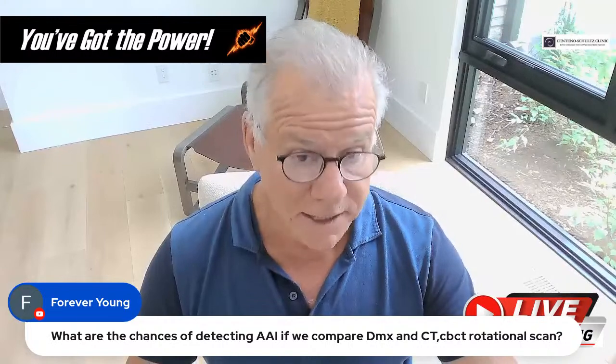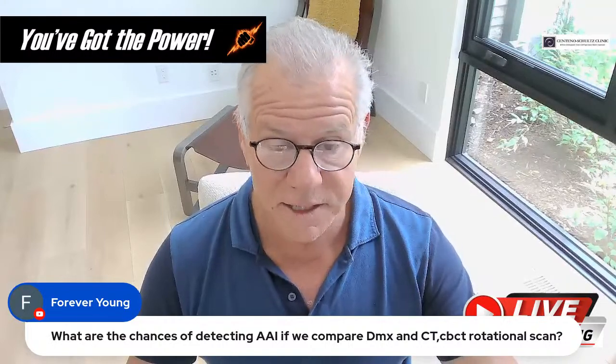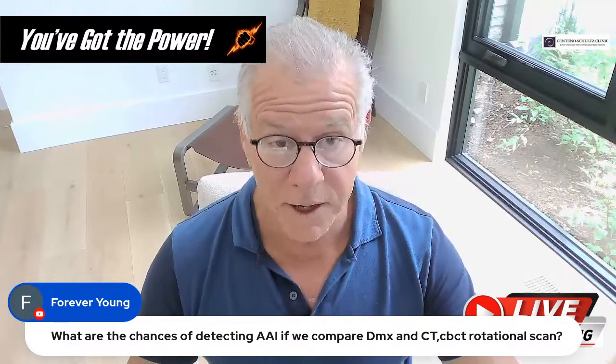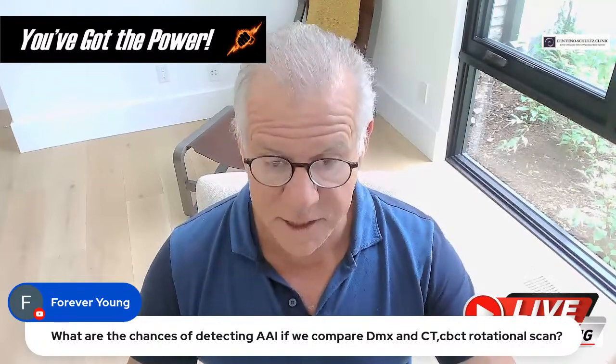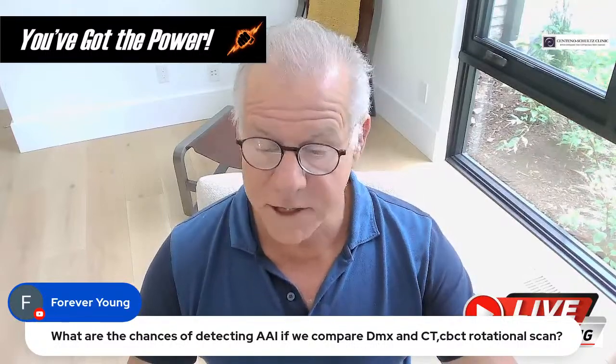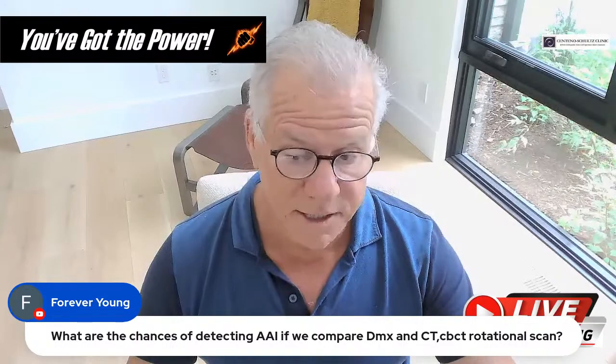Forever Young, what's the chance of detecting AAI if we compare DMX and CT, CBC rotational scan? DMX would have the highest likelihood of detecting CCI if present. A CT would be a very low likelihood of detecting CCI if present, about 1 in 100, regrettably. And a CBC rotational scan is not going to detect CCI at all.